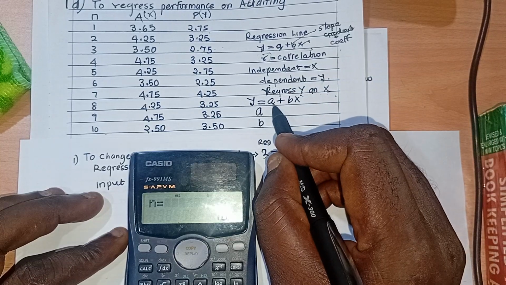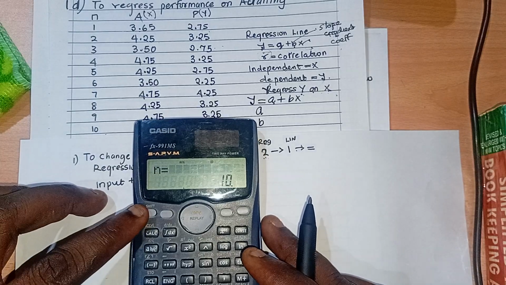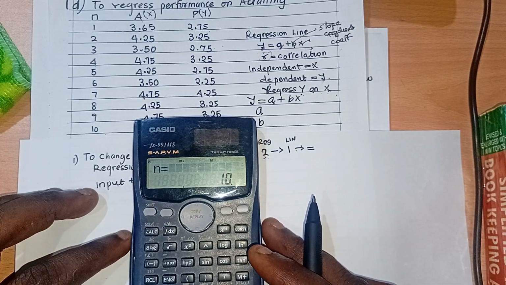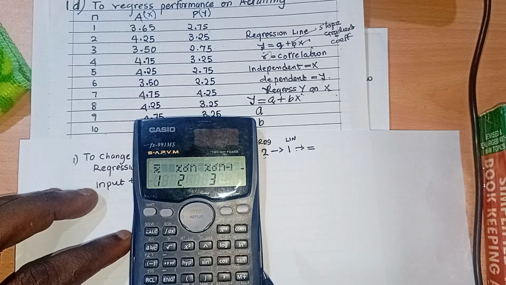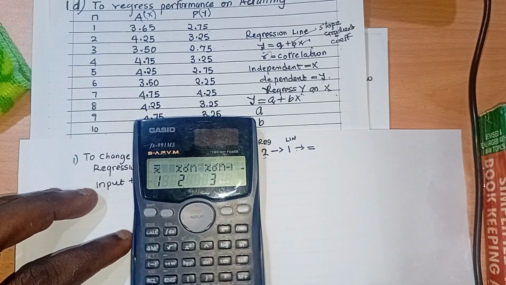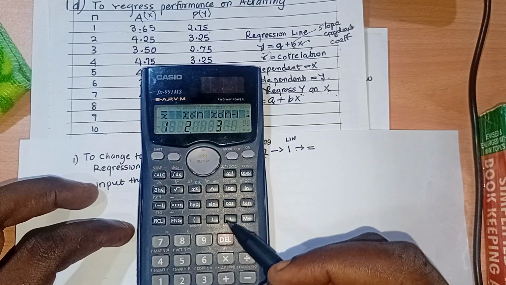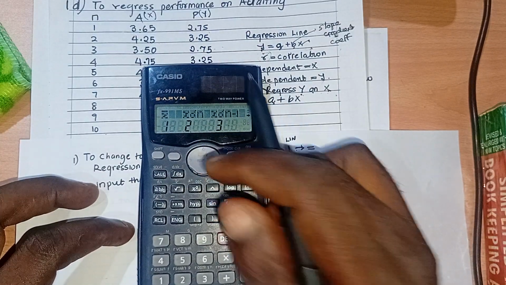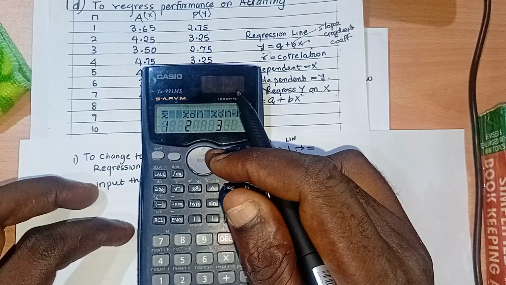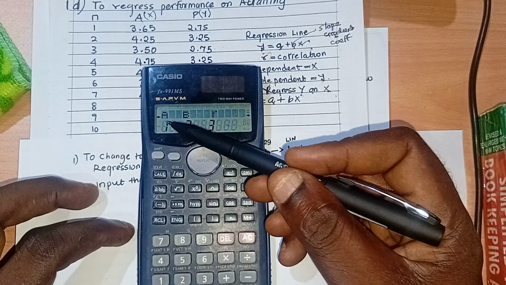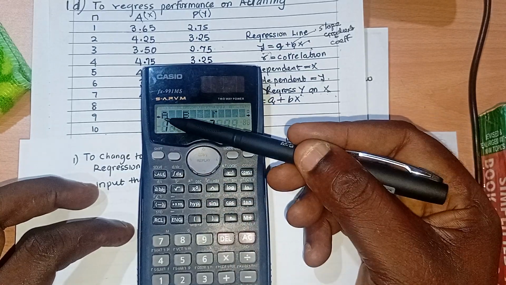So how do you get the value of A? You press shift, then you press 2. Shift 2. Then you press this arrow twice, 1, 2. So this will appear. This is the value of our A.